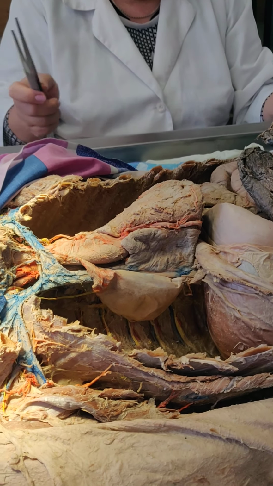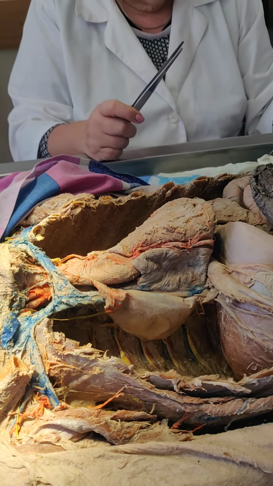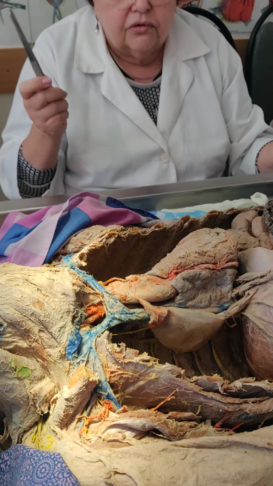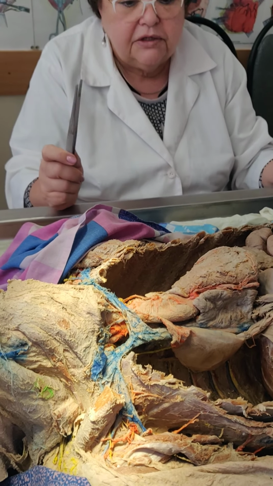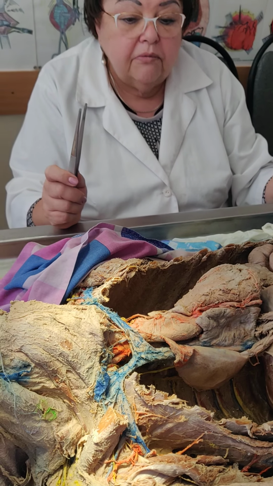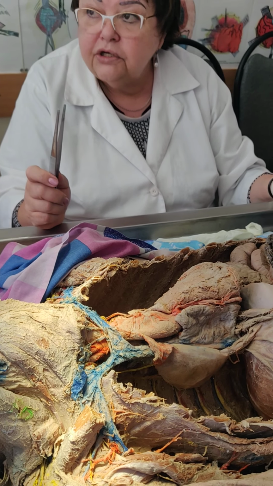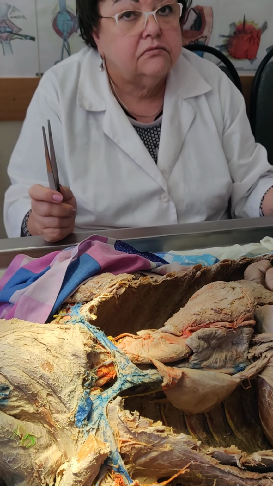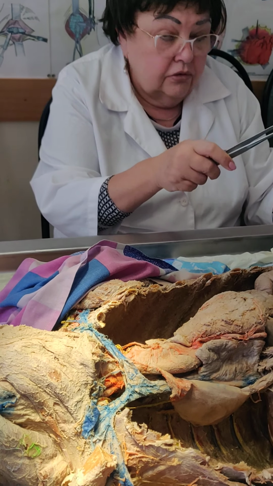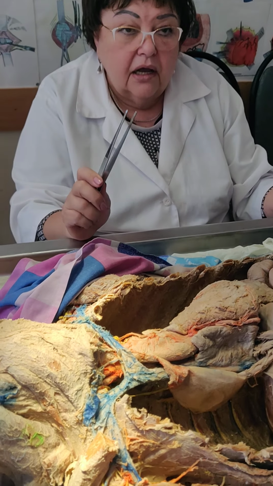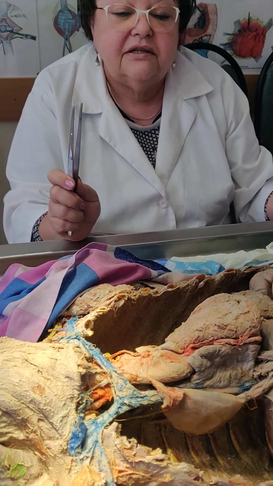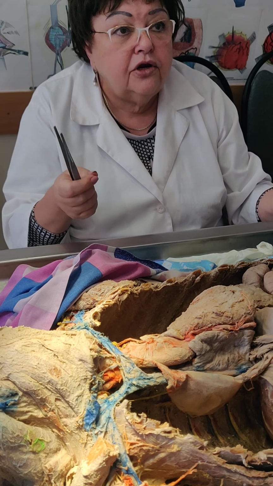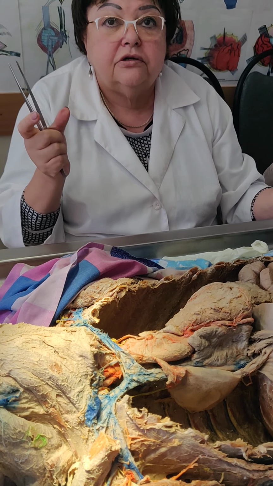Let's discuss the inferior mediastinum, because the most important organs such as the pericardium and the heart we can see there. Also about the pericardium: what can you tell me about it? It is a serous sac covering the heart, which includes the heart and the beginning or terminal part of the large vessels.